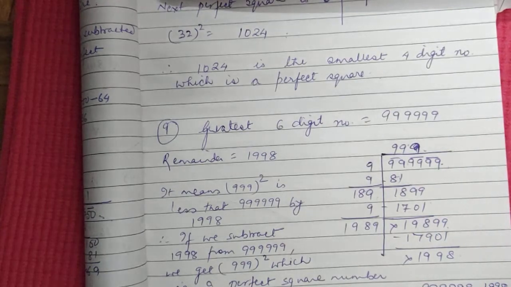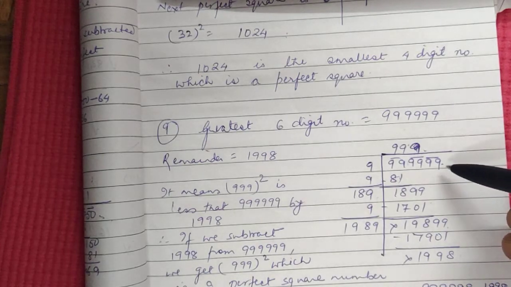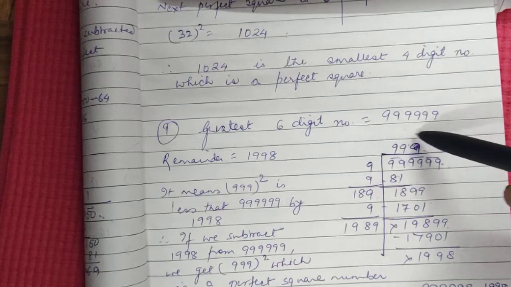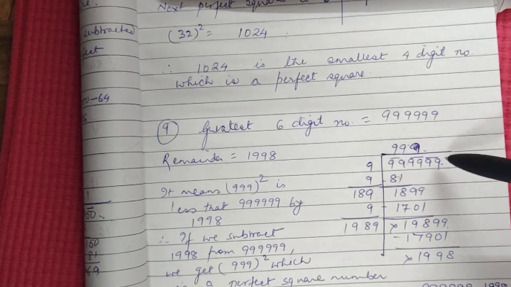The question is, find the greatest 6-digit number which is a perfect square. So this is not a perfect square, though it is the greatest 6-digit number. If I subtract 1998 from this number, I will get a perfect square, and it will be the perfect square of 999.